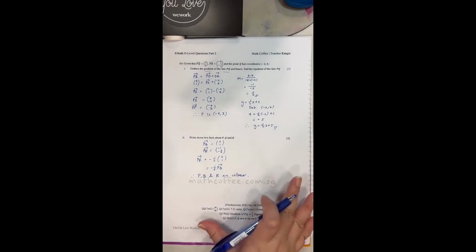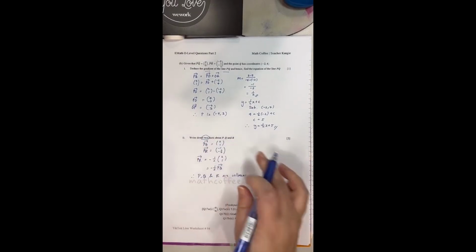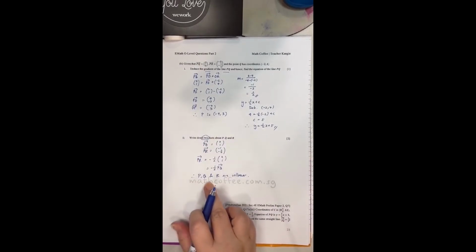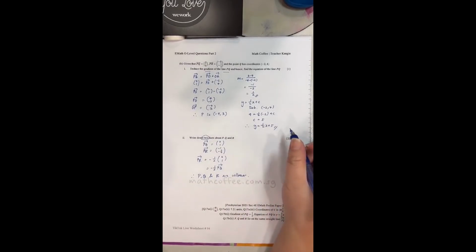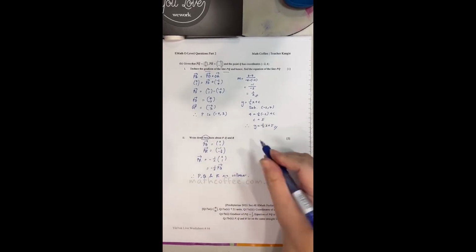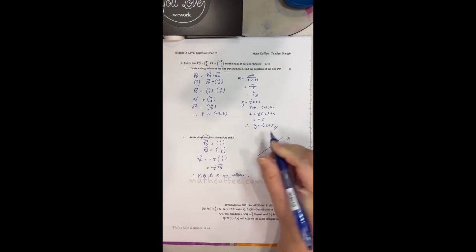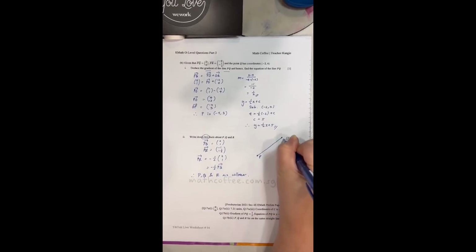Okay, next. Because they said 2 facts, so I already put 1 fact, but they are the same line. Okay, now you see, I show you. If I draw PQ, P and Q.